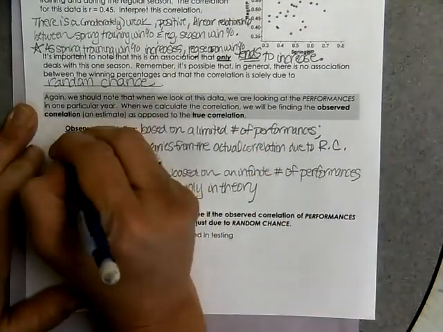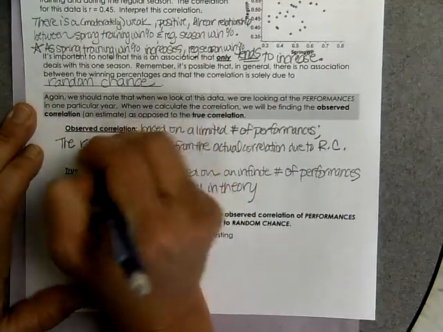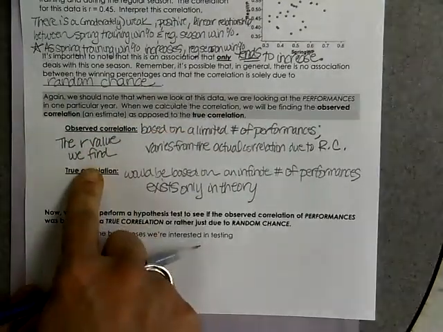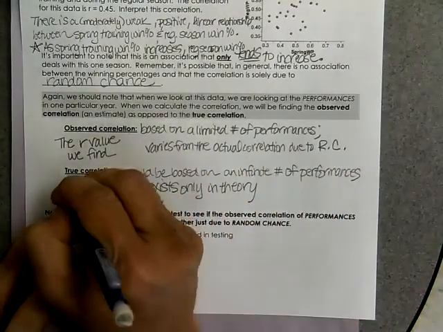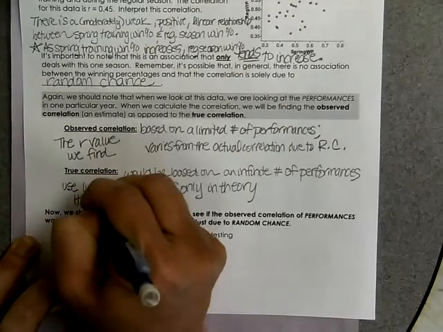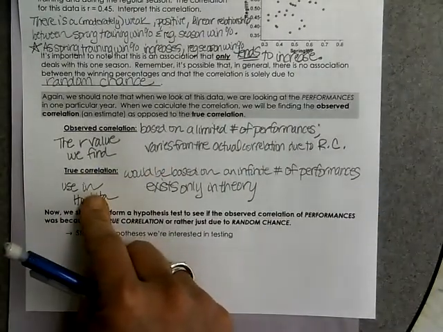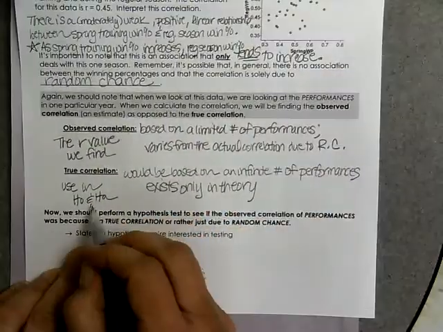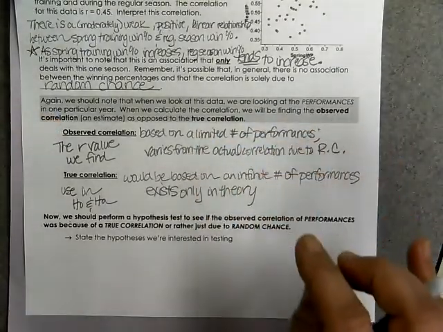So the observed correlation is actually the R value that we find, that we can calculate. And the true correlation, because it's hypothetical in nature, is what we're going to use in H0 and HA, much like in Chapter 7, where we used the true standard deviation in our hypotheses. So that's the difference between observed and true correlation.